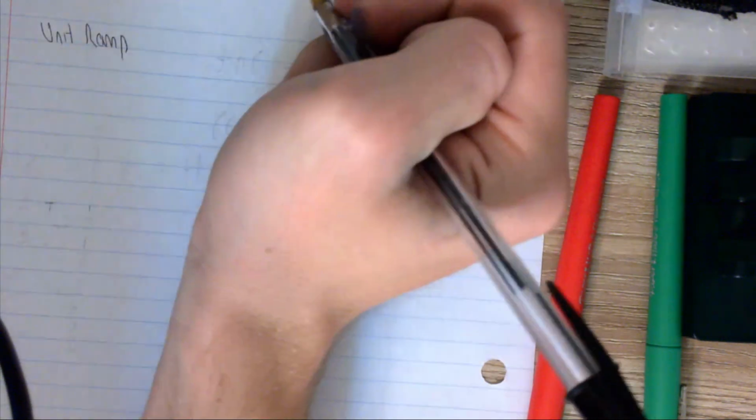We have 3 derivatives we need to be familiar with, and their antiderivatives, which will pop up. So let's look at the first one, which is the unit ramp. Remember that looks something like this. I'm just going to use pictures for this.